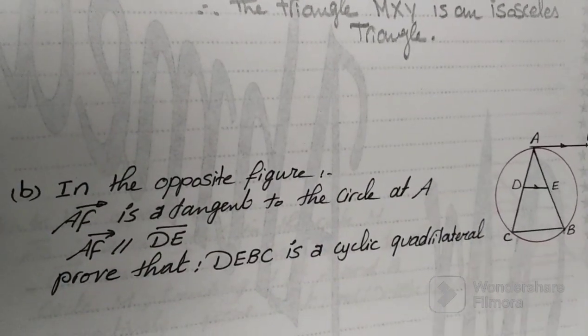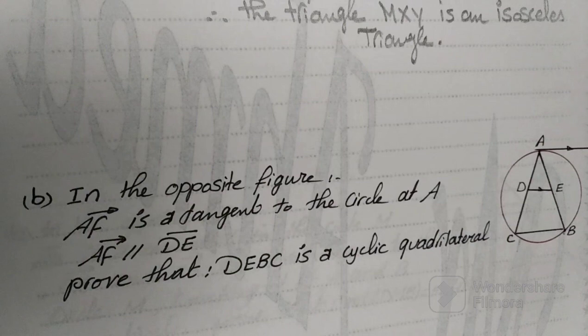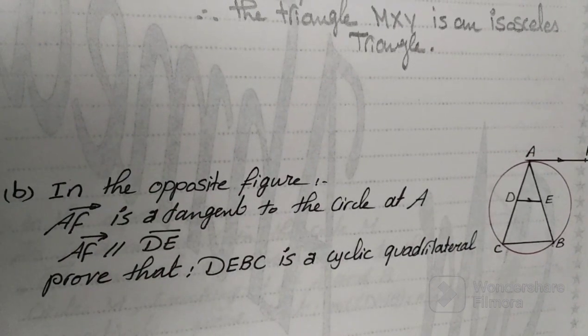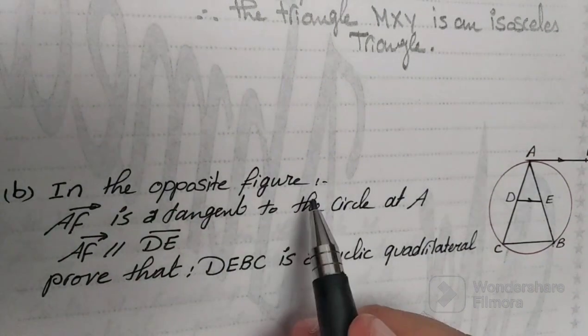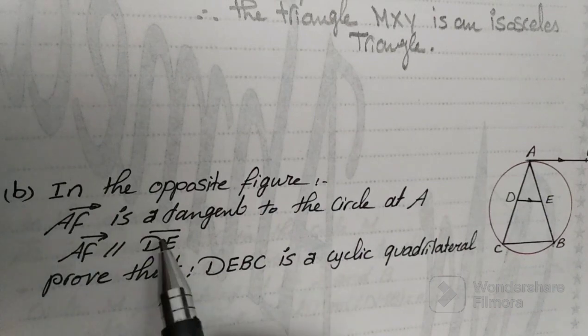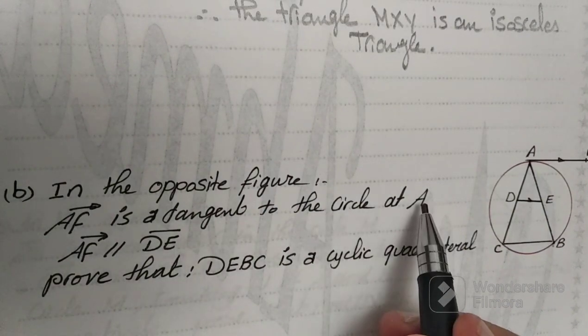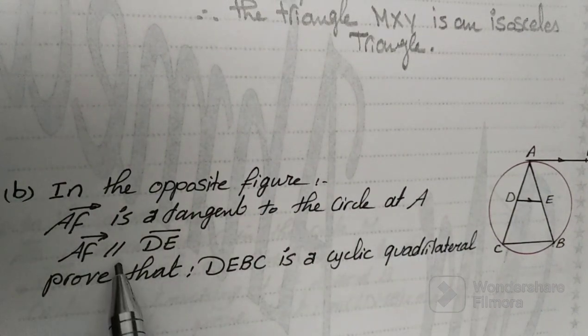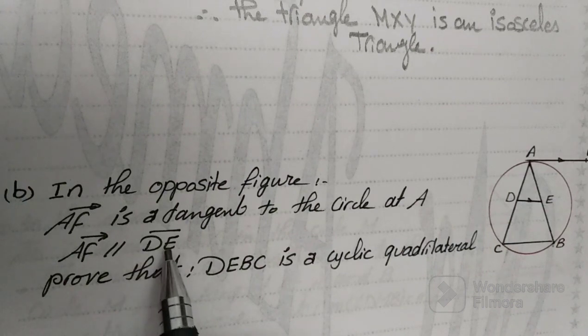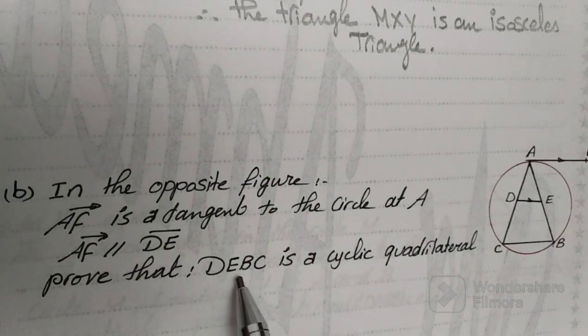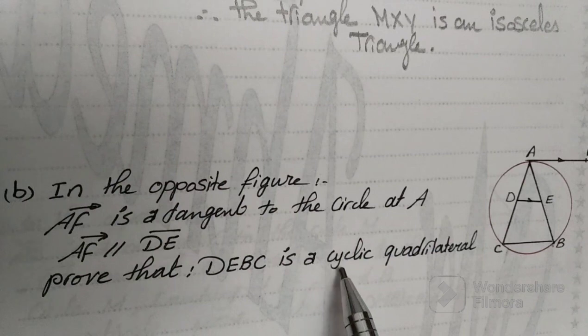Question number B. In the opposite figure, AF is a tangent to the circle at A. AF is parallel to DE. Prove that DEBC is a cyclic quadrilateral.